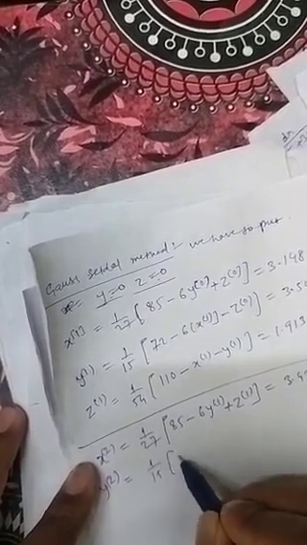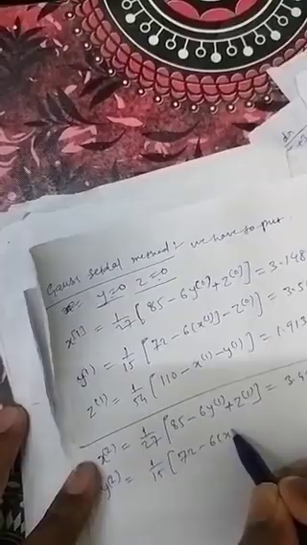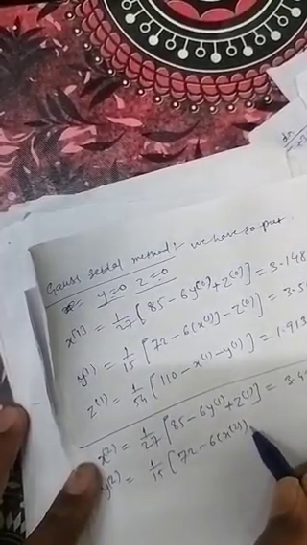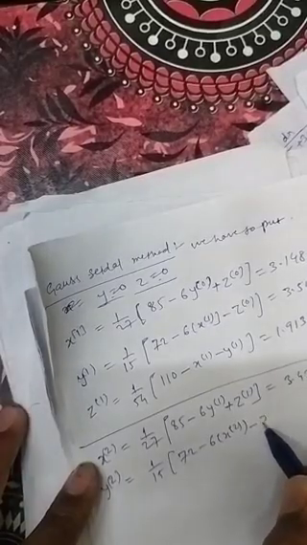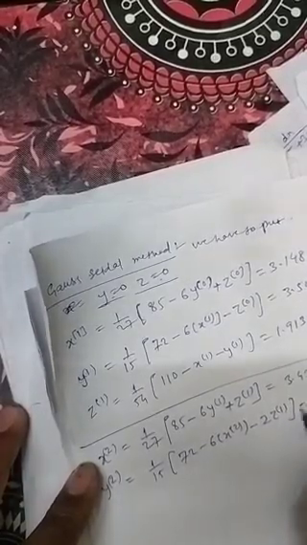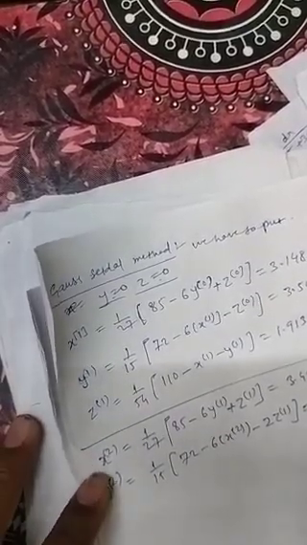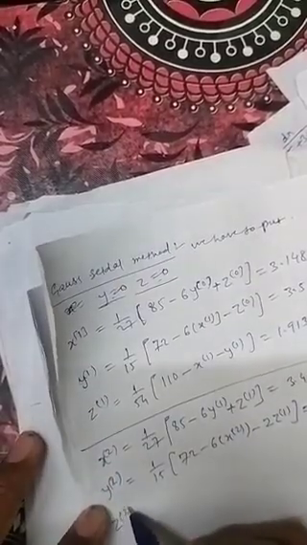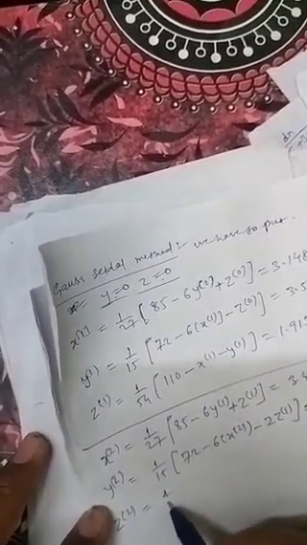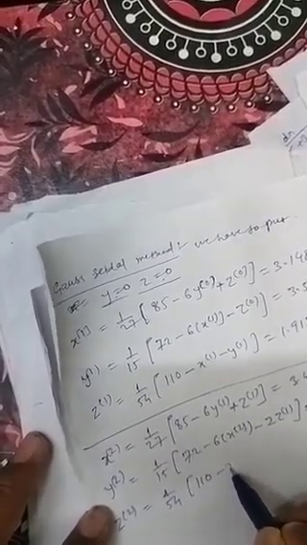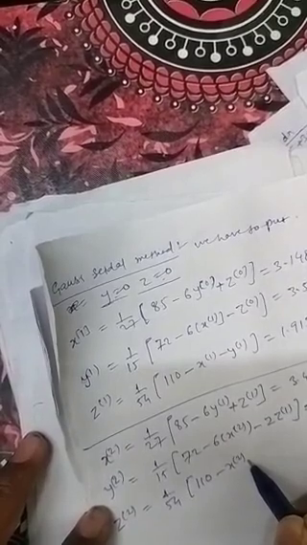It is 1 by 15, 72 minus 6 into x second iteration minus 2 into the first iteration of z, which is 3.572. The second iteration of z is equal to 1 by 54, 110 minus x second iteration minus y second iteration, which is 1.926.